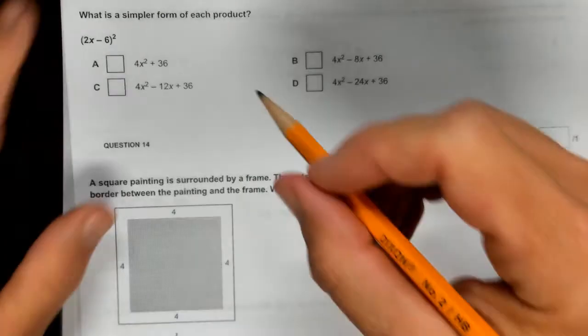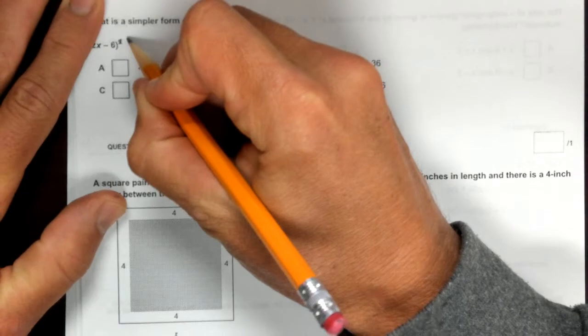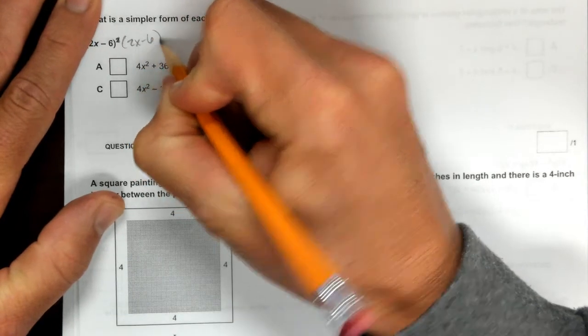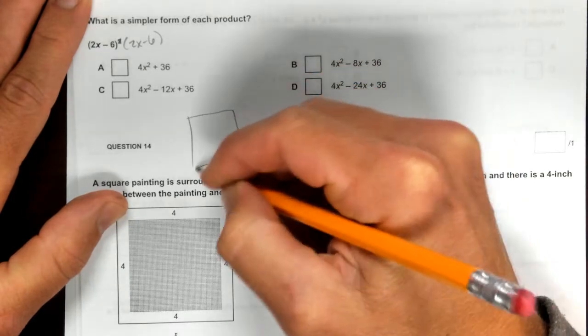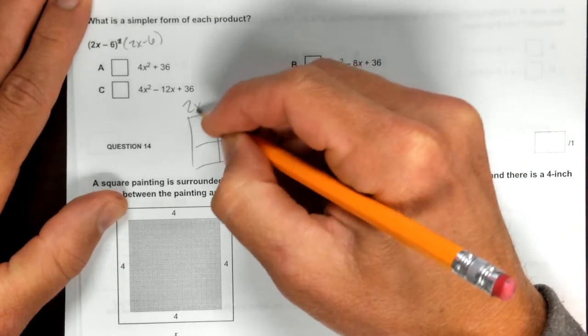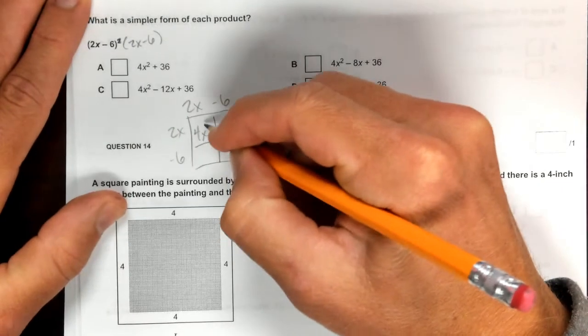Looking at number 13, what's a simpler form of each product? So once again, this means you have 2 of those, right? So I'm going to rewrite this as 2x minus 6. And now, once again, we're going to multiply. Now this one, I'll go ahead and box it for you if you'd like to box. 2x minus 6. 2x minus 6. This is going to give me 4x squared.